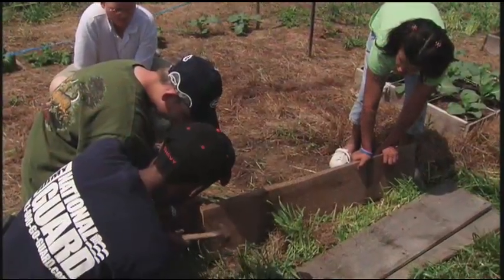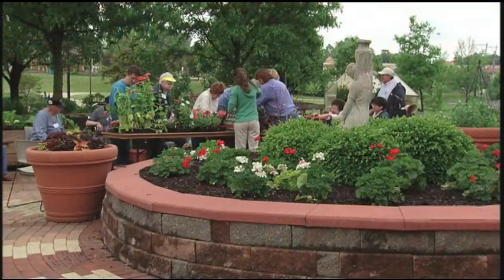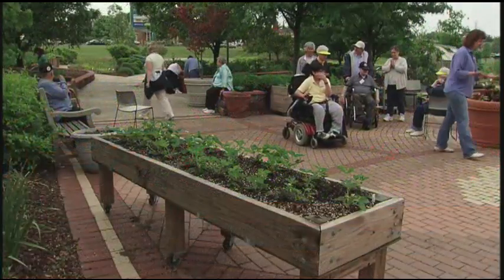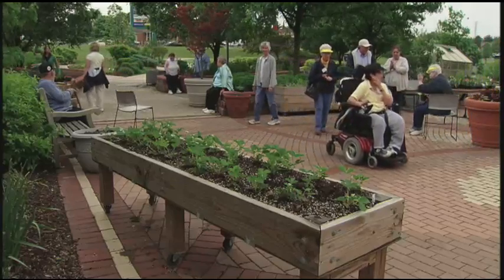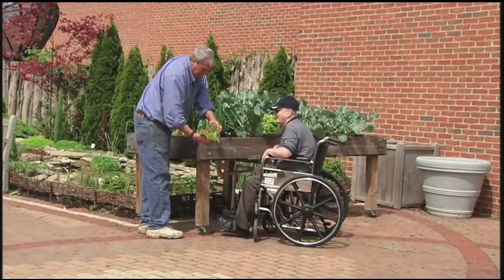Have teenagers build gardens for elderly people to manage. Grow gardens with lots of scents and textures for the visually impaired. Build gardens up on tables or sawhorses so that wheelchairs will fit underneath. Get out in the sunshine and grow.